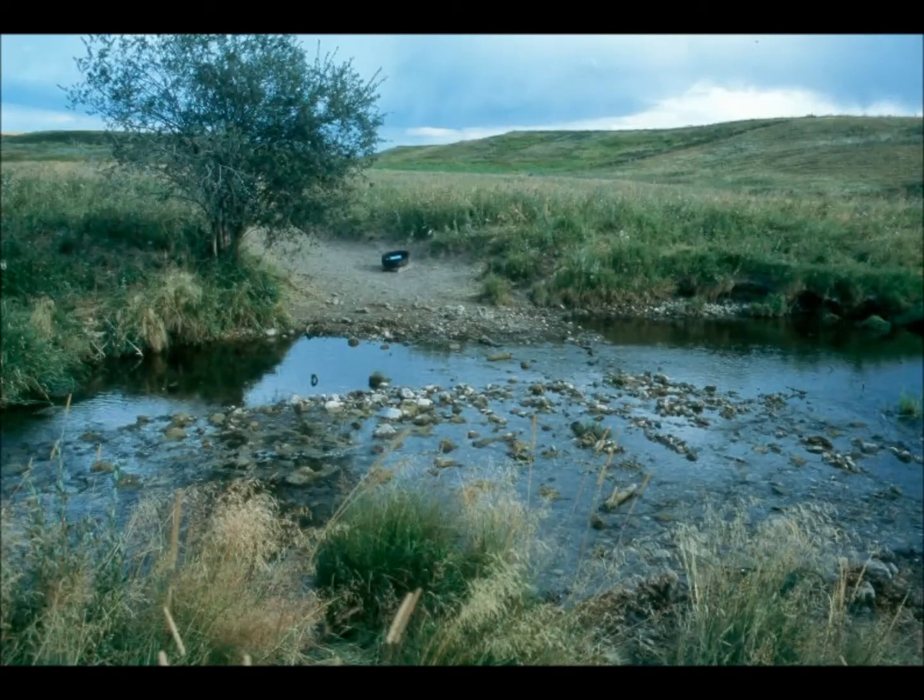Here's an example of something to avoid. Does this salt have to be in or right next to the stream channel as well? Probably not. And couldn't the cattle find it up on the bench? Very likely.